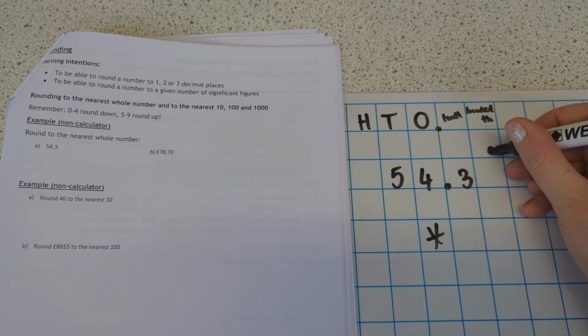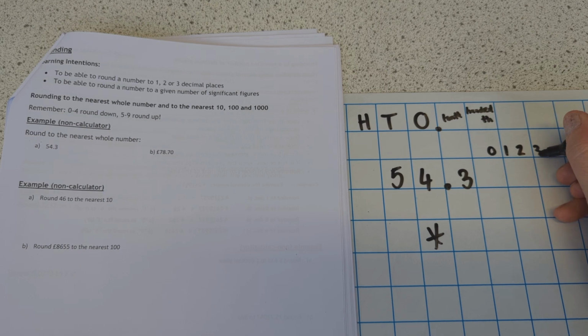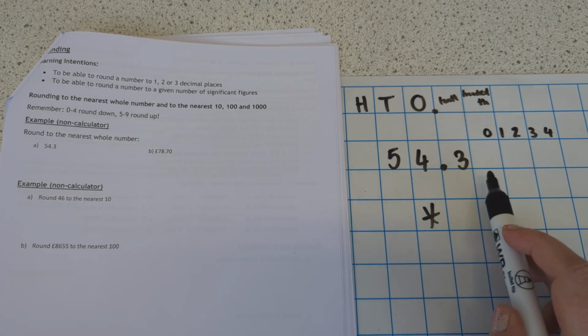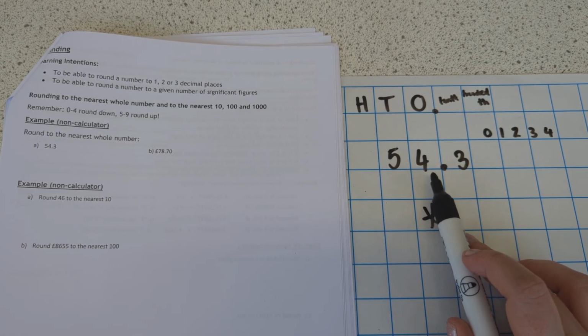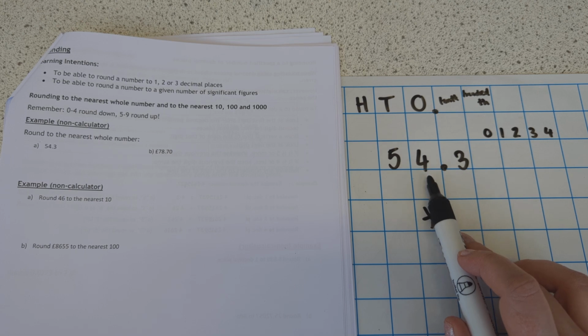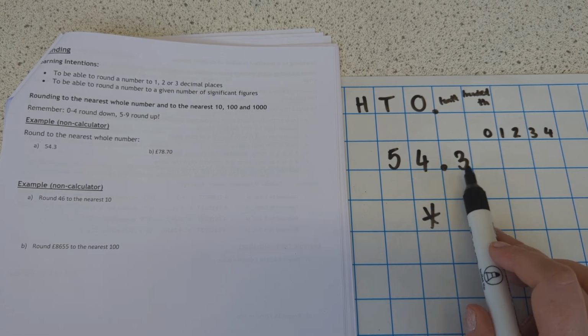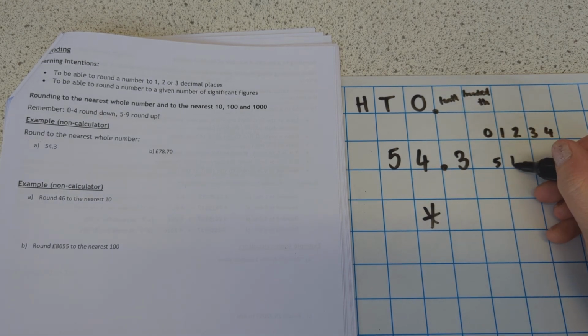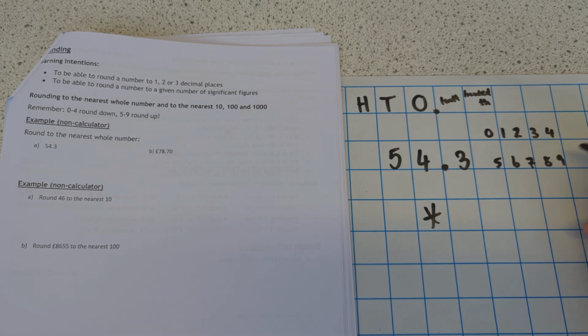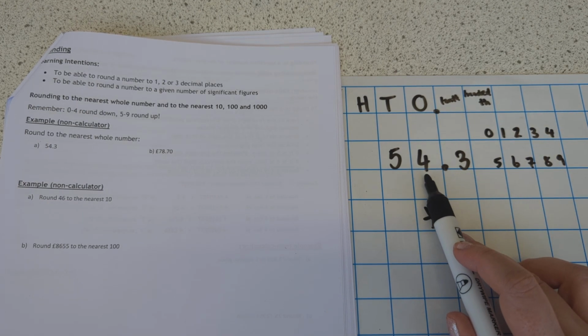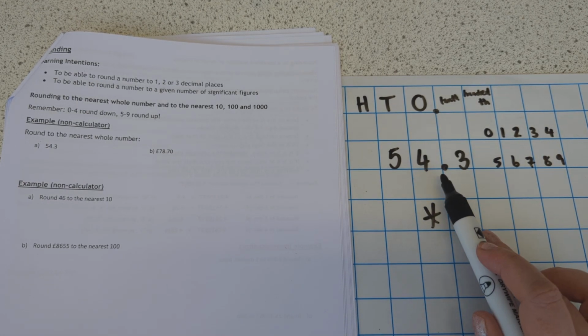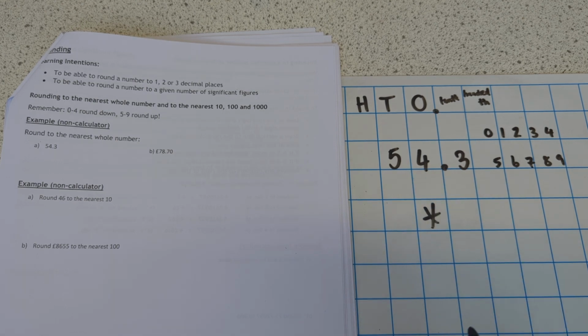Because if this number is a 0, 1, 2, 3, or 4, then it does not affect this number. If this number is a 5, 6, 7, 8, or 9, it actually makes this number round up. Okay?